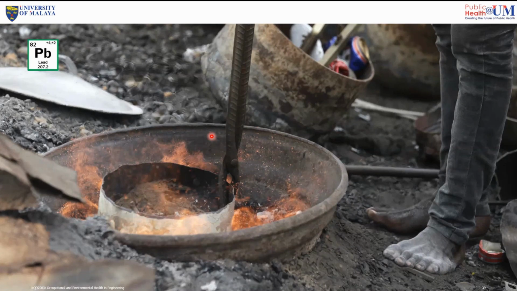So it is always appropriate, when you want to recycle your battery, to send it to a recycling center that is approved by the DOE. In Malaysia, all recycling centers for lead or leaded batteries need to be registered under the Department of Environment, or DOE, before they can do lead recycling.